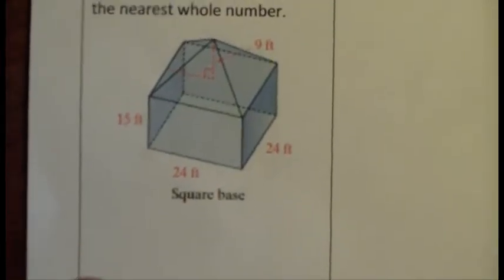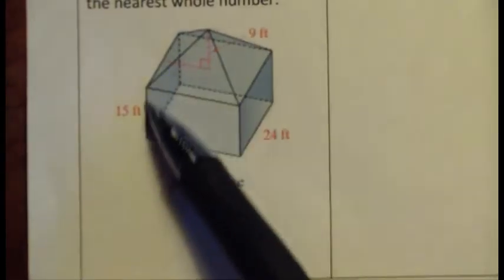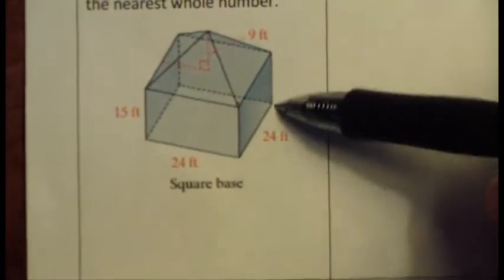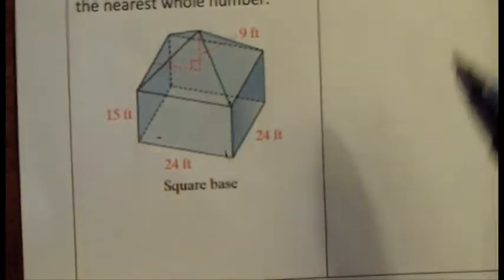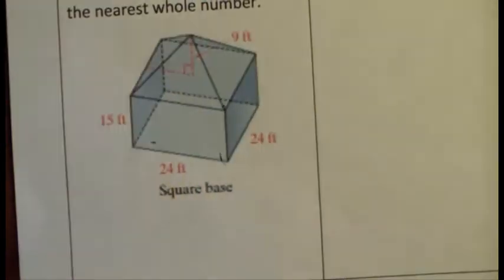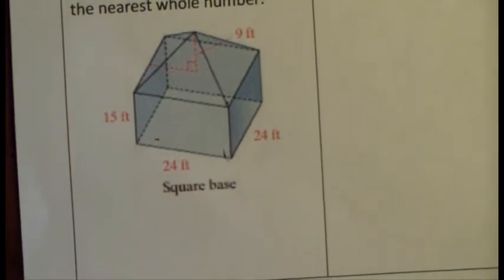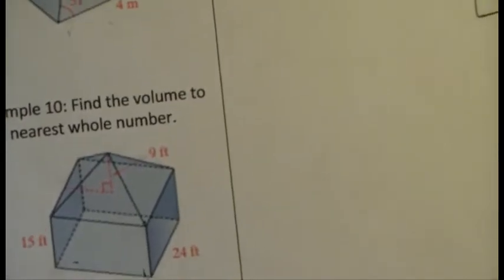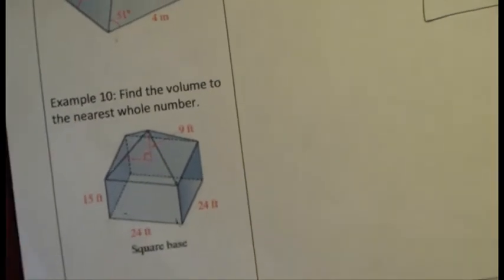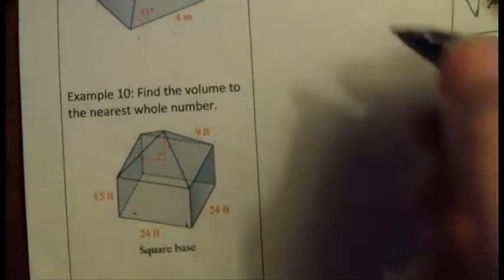Okay, so the last example, we've got ourselves a composite solid. It's got a square base, so the bottom part of the solid is a prism, and then it's got a top that's a pyramid. So we're going to find the volume of both parts, add them together. So let's start. Let's find the volume of the rectangular part. Actually, it's a square because we got 24 on each side.